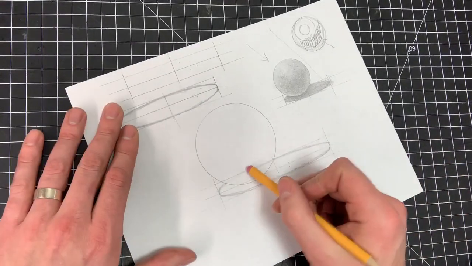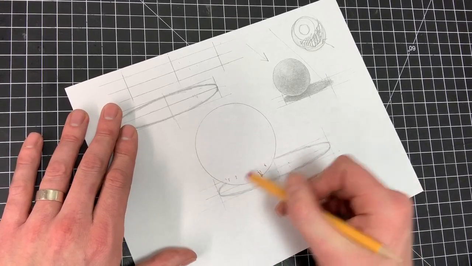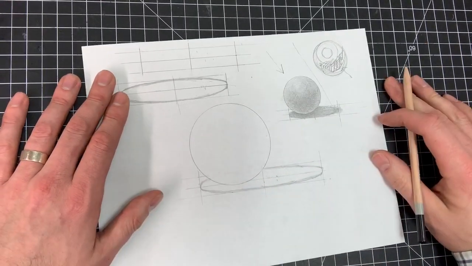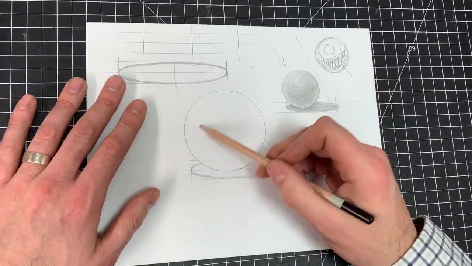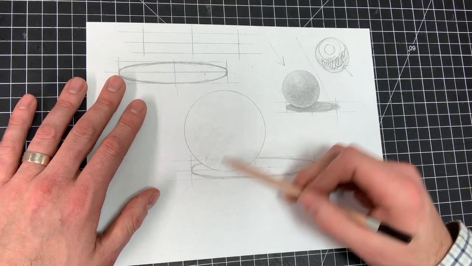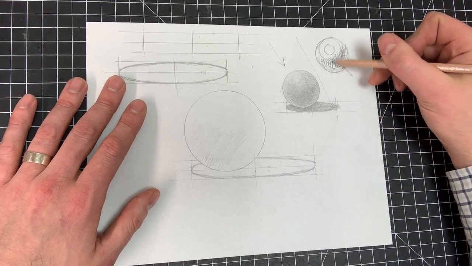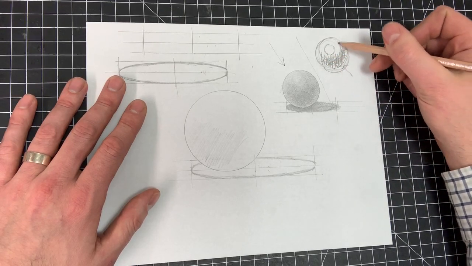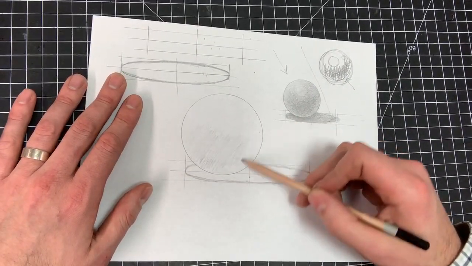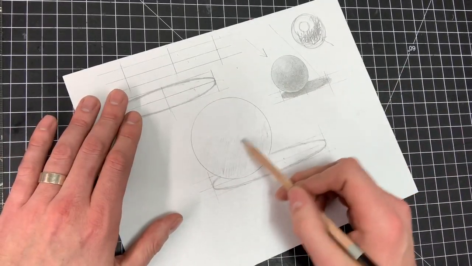Next thing I'm going to do is I'm just going to erase what's inside the sphere, because every time you overlap something with graphite, it just gets darker and darker, and I want to have this area clean. What I'm going to do next, I'm just going to start applying value. Now, whenever I apply value, you want to hit the areas that are going to be darkest first, and that is the darkest part here, where it's in shadow. Where the sphere starts to kind of bend towards the ground plane and it's out of the light.